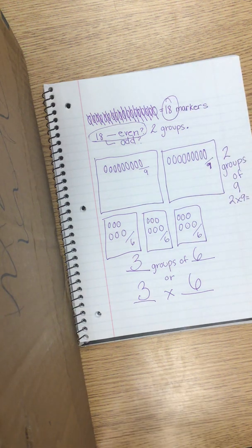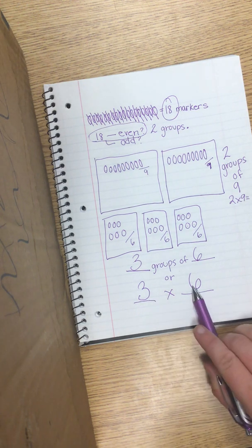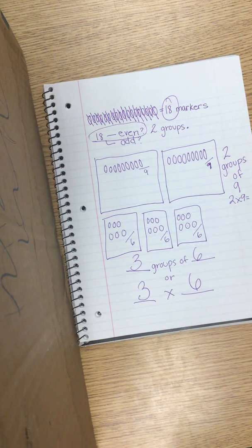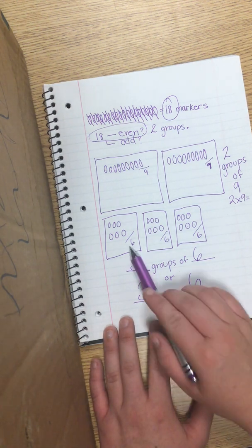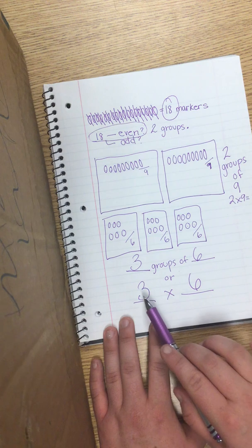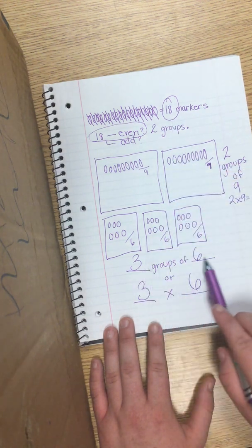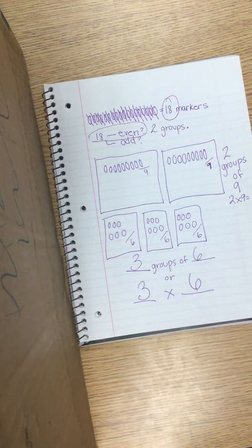And that's why it's so important to know your skip counting, which we're going to learn our skip counting songs so soon. And it's really important to know repeated addition, right? If you know how to count by 5s and 10s and by 3s, 6s, 9s, all of those, you're going to be really great at math, at multiplication, okay? So 3 groups of 6: 6, 12, 18, or 3 times 6. All right, I hope that was helpful for you.